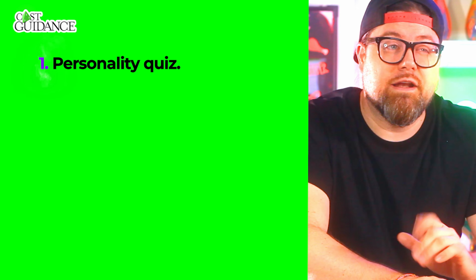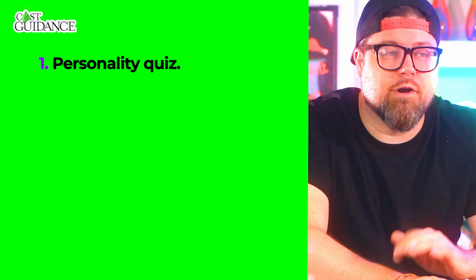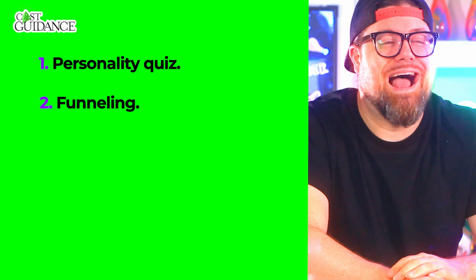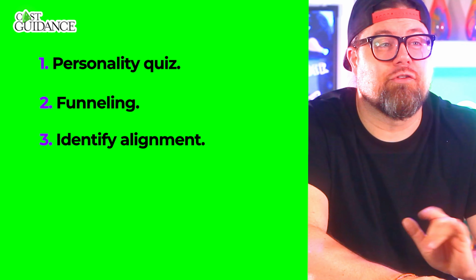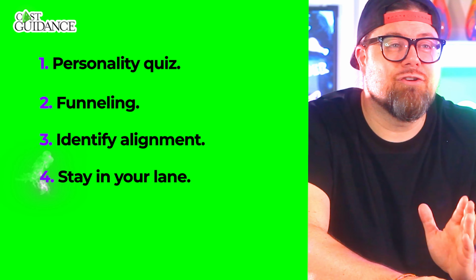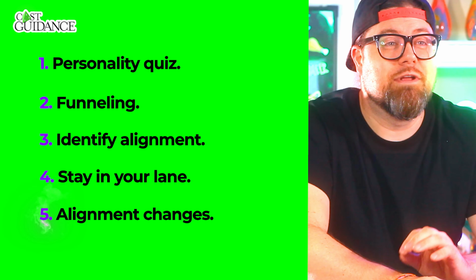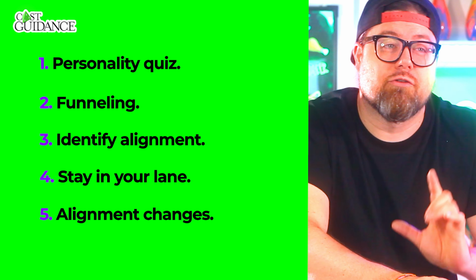Personality quiz. Find out if you're team good or team bad or somewhere in between. Funneling or filtering your decisions through 2 lanes. Identify alignment by watching others' decisions around you. Stay in your lane or else face the consequences. Alignment changes are really cool story arcs, so use them.